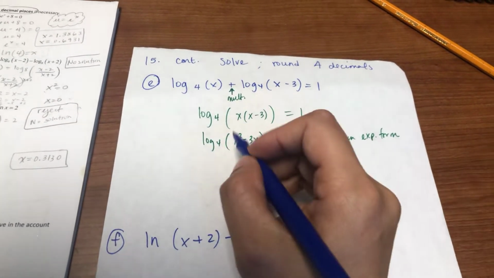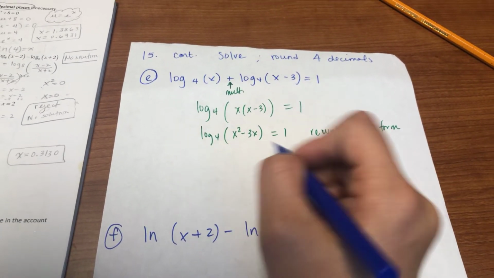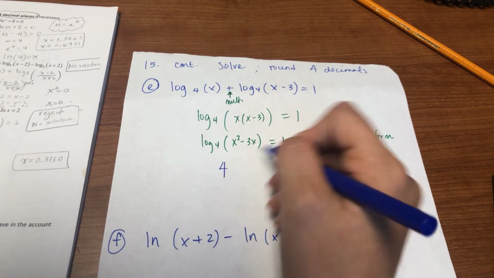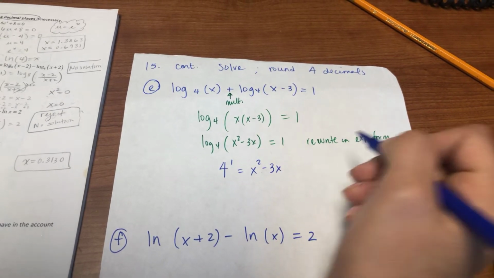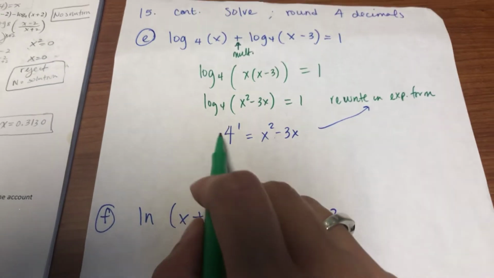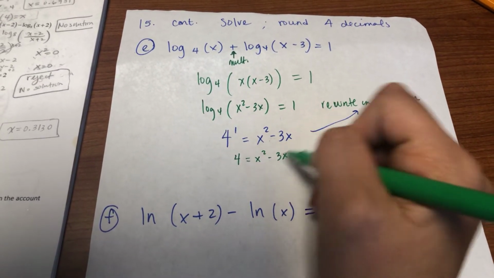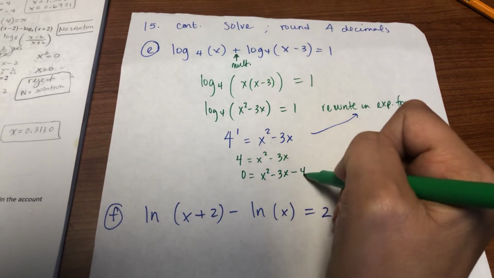If we're trying to free something trapped, we always do the opposite. The opposite of logs is exponential form. So what does that mean? Well, 4 to the first power equals x squared minus 3x. This is me rewriting it in exponential form. The good news is 4 to the first power is just 4. And now I have a quadratic, so 0 equals x squared minus 3x minus 4.